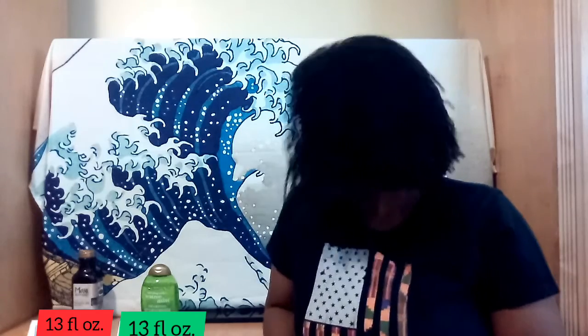Oh, 13 ounces too. Turns out they're the same size, all right? So even though they don't look the same size, which, believe it or not, someone has spent a lot of money in research and development, making sure that you're not really focused on the size of the bottle. You're focused more so on the overall quality and look and invested in that to buy, okay?